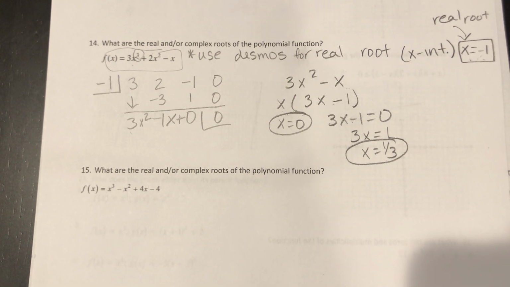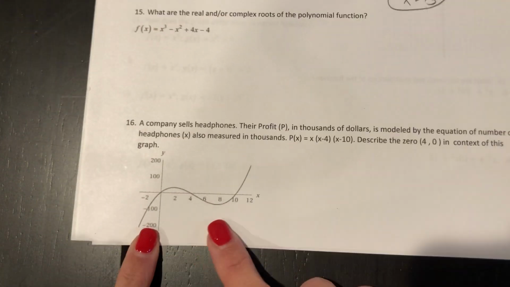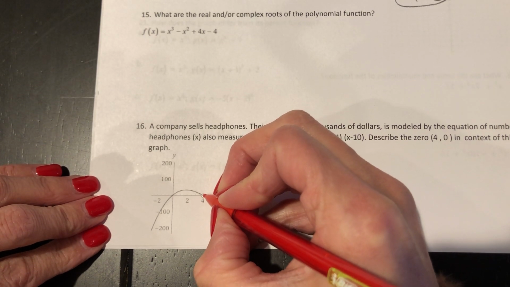Okay, let's look at 16. A company sells headphones. Their profit P in thousands of dollars is modeled by the equation of numbers of headphones, also measured in thousands. Okay, so both the profit and the headphones are measured in thousands, so keep that in mind. Describe the 0 for in context of this graph. So here's this graph down here. So the question is, what does this 4 mean?